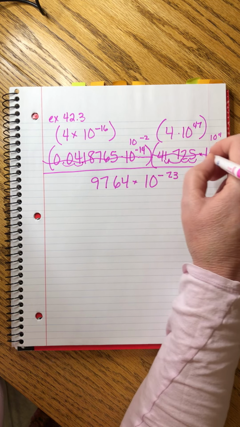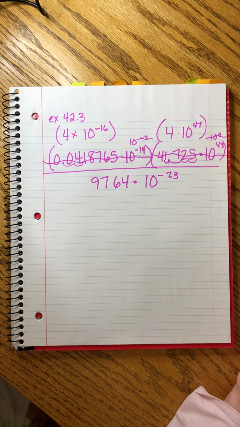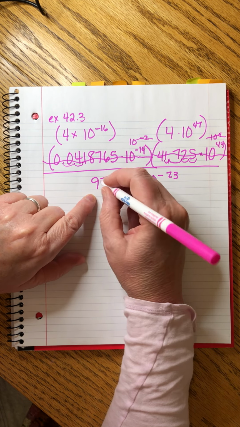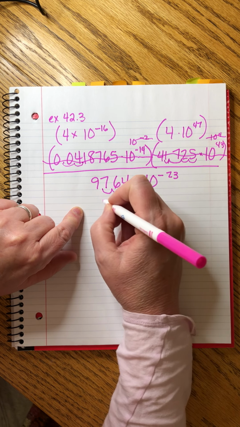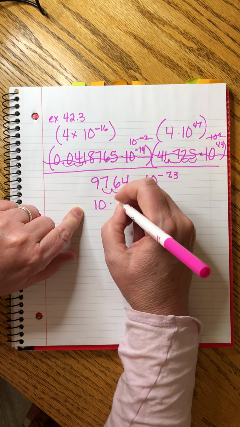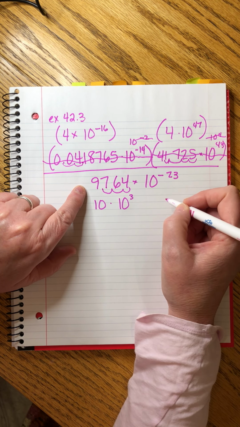Okay, so all of this goes away, and that's what I've got left. I'm going to squiggle those out too so I don't get confused. And now we just have to fix this one. 1, 2, 3. 9.7 is going to round up to 10 times 10 to the 3rd, right?